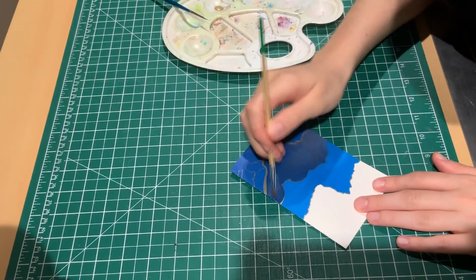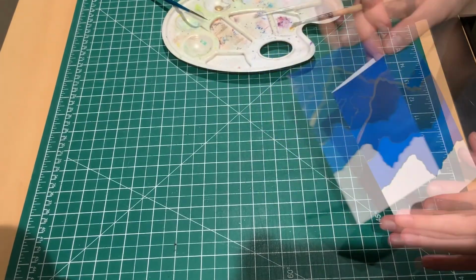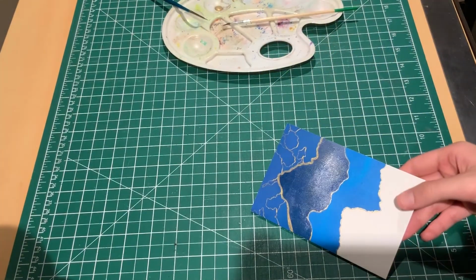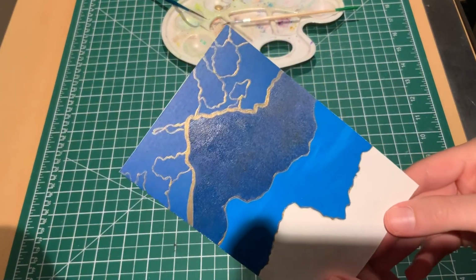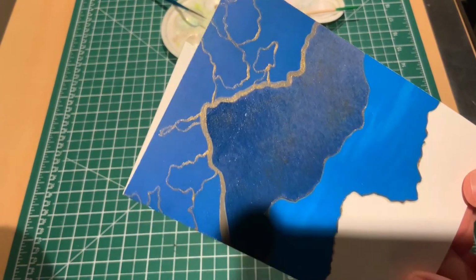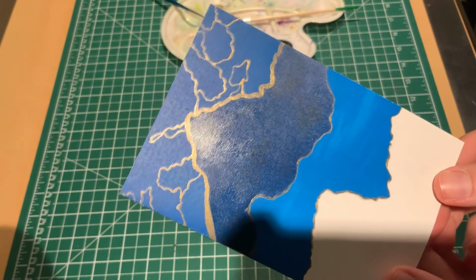So I thought it was a very good design choice to add in a little bit of hand-done things to make things look a little bit more interesting and not too digital.